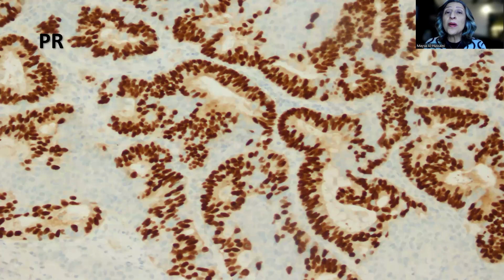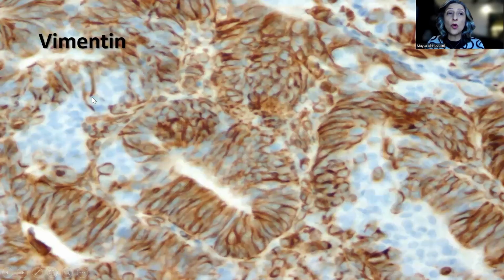Now, because the tumor extensively involved the cervix, we had to make sure that the tumor was an endometrial endometrioid carcinoma rather than an adenocarcinoma arising from the cervix and then disseminating or involving the endometrium and the ovary. And the first stain that we would do is PR. PR is strongly diffusely positive. Remember that most adenocarcinomas of the cervix are completely negative. So this would serve as an excellent supportive marker for the diagnosis of endometrial endometrioid carcinoma.